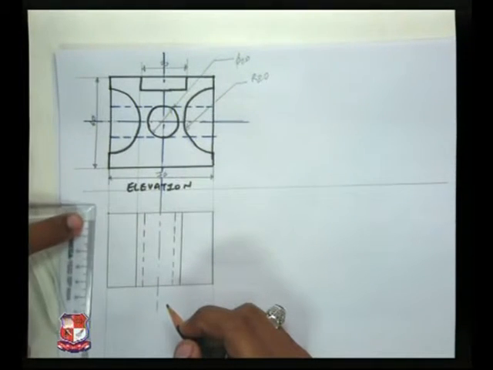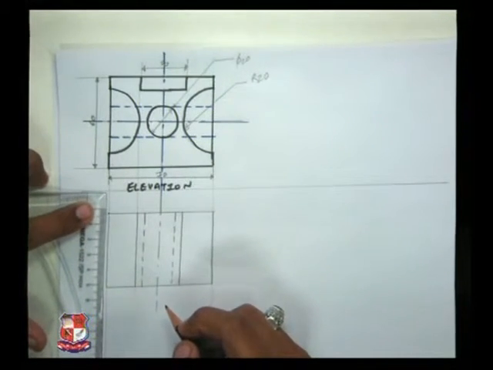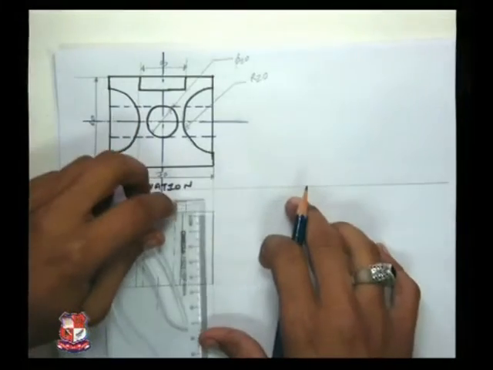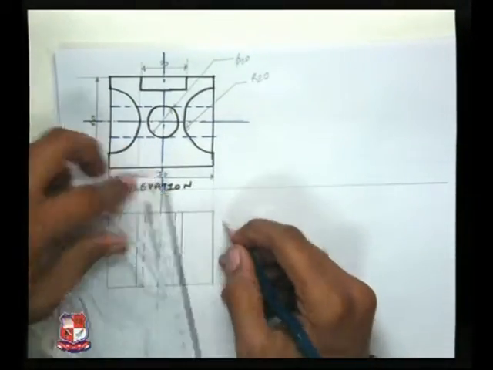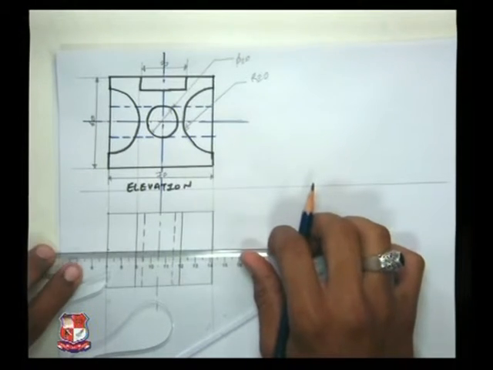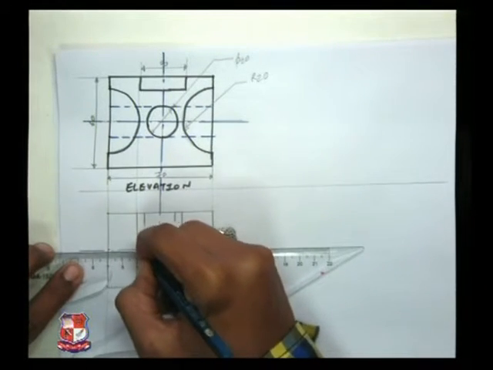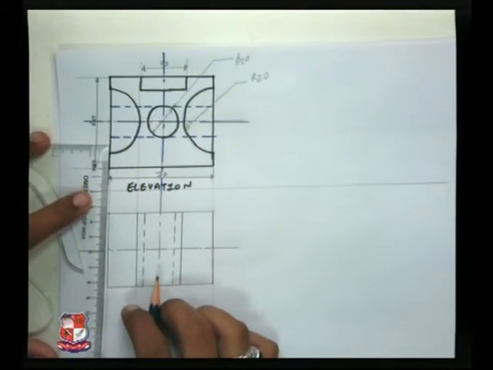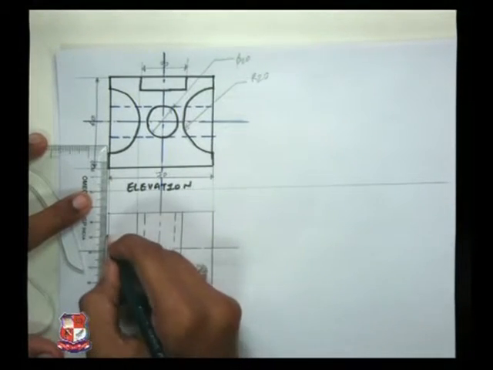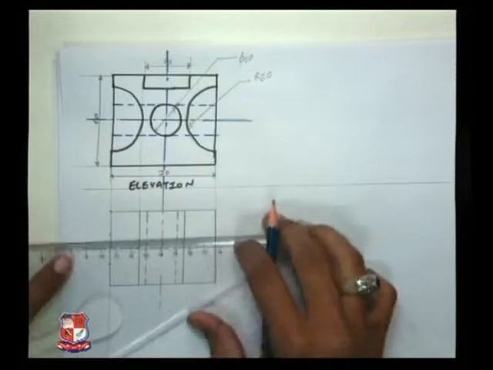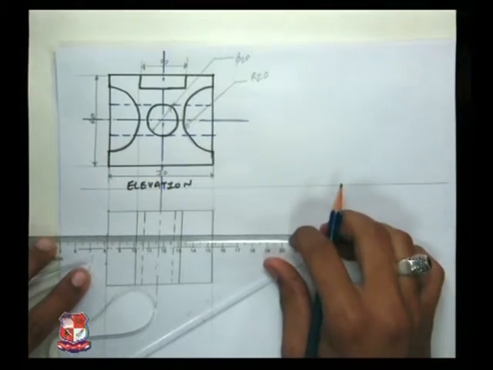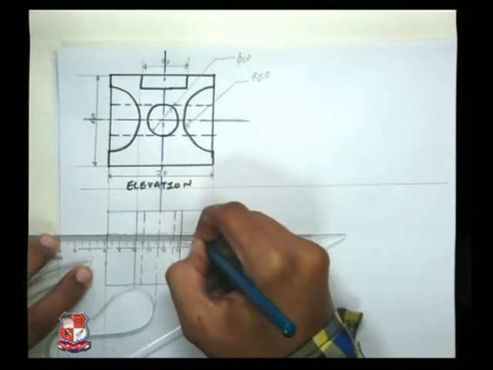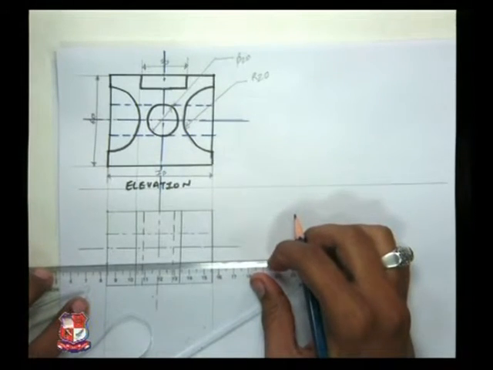Again in this 50 mm, we need to take the center on both sides. As you can see, we have got this square hole on both sides, which will also look like a hidden line as well.